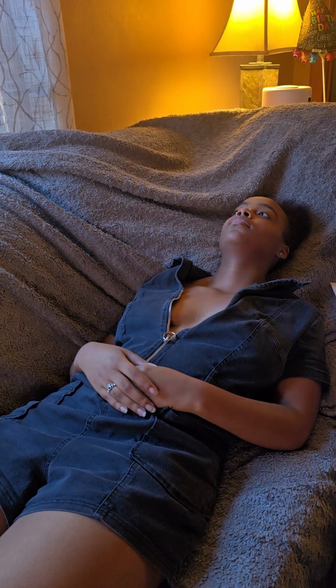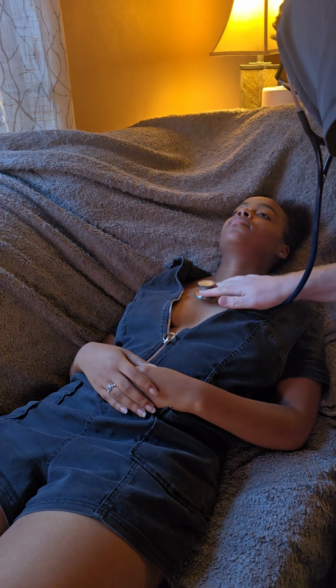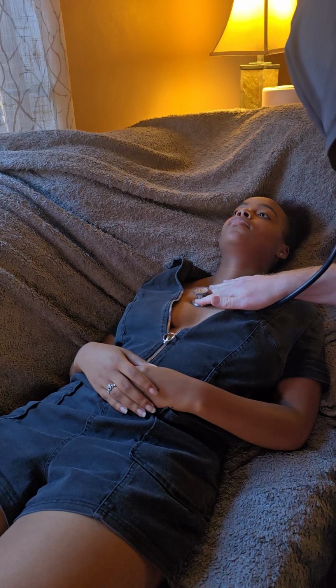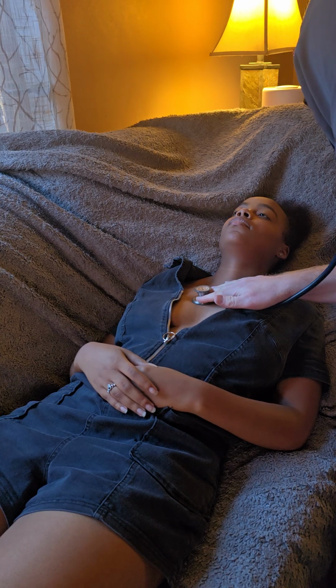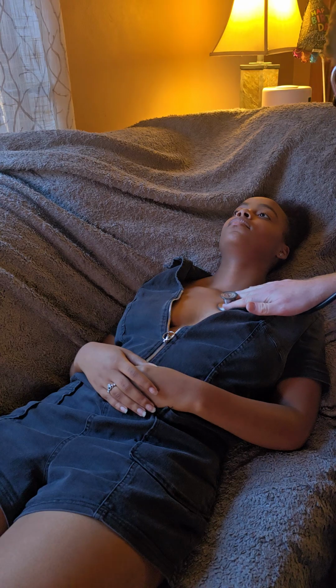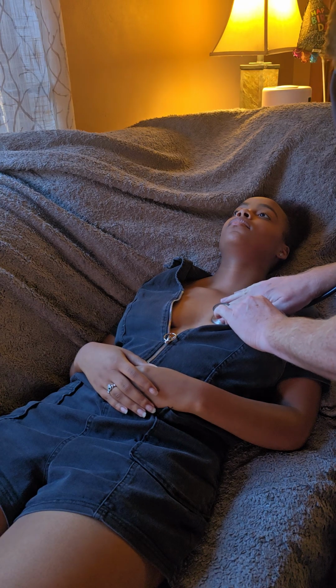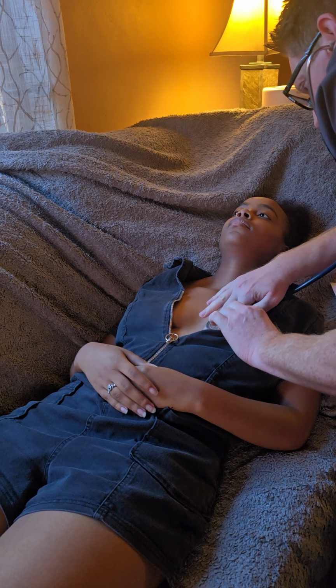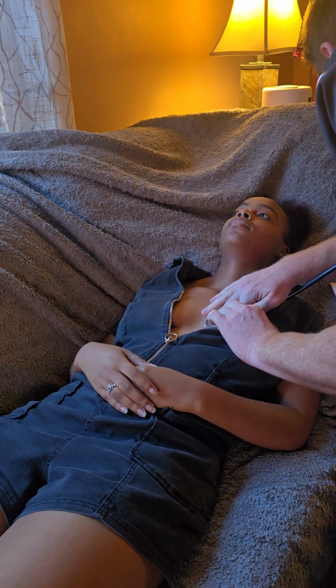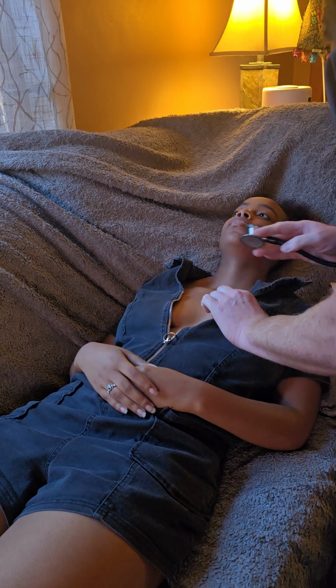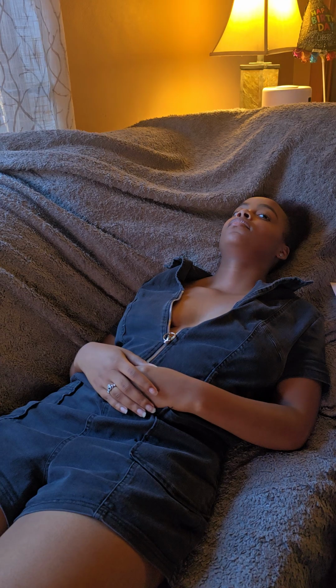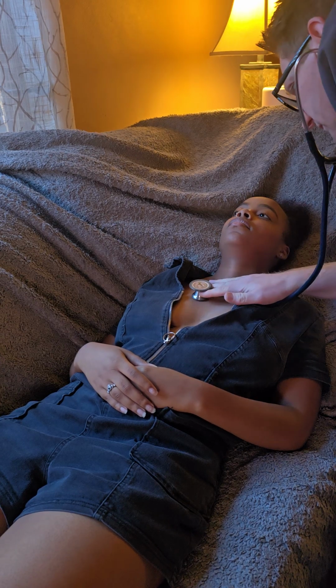So now I'm going to listen to your heart at the aortic, pulmonic, tricuspid, and the mitral areas. I'm going to use the diaphragm this time. So aortic, pulmonic, tricuspid, and then mitral. Okay, now I'm going to do the same thing, but I'm going to use the bell. Listen for more low-pitched tones.